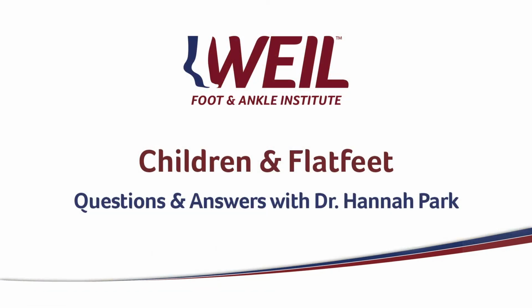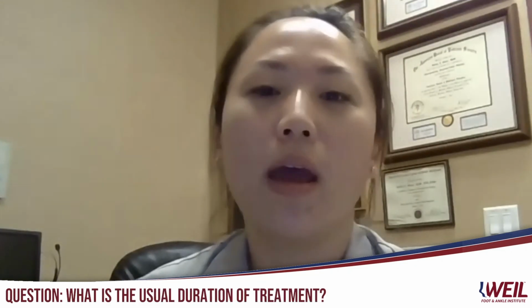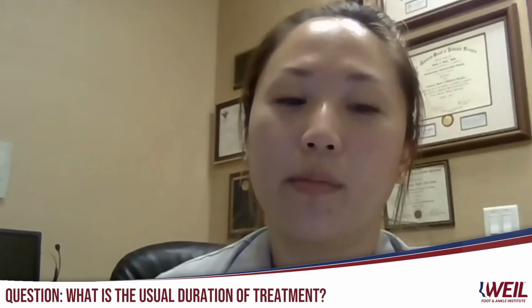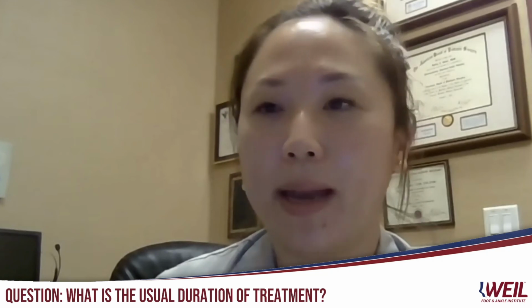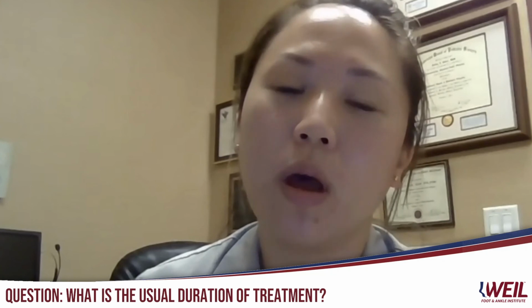What's the usual duration of treatment prior to a positive outcome? Duration of treatment most of the time is at least 3 months. At least 3 months of trying an over-the-counter orthotic, and at least 3 months of trying a custom orthotic, depending on the deformity and the severity of the deformity. But I would definitely say trying conservative treatment for a prolonged period of time, for at least a couple of months, is very important for us to do before we ever jump into surgery.